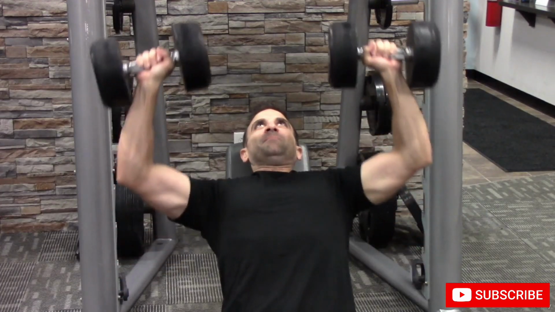The first exercise, the dumbbell incline bench press, will specifically hit the upper chest muscle, the upper pectoral muscle. Chest, pectoral, pec, all the same thing.